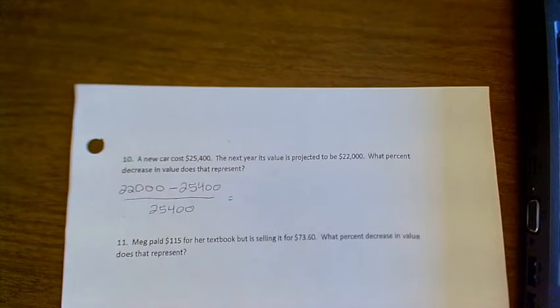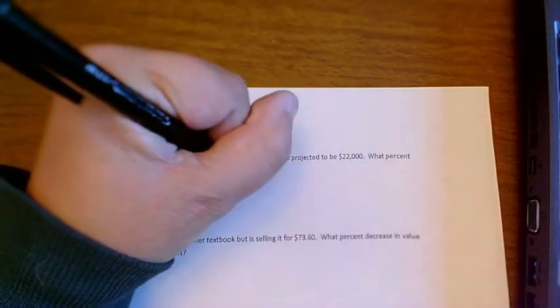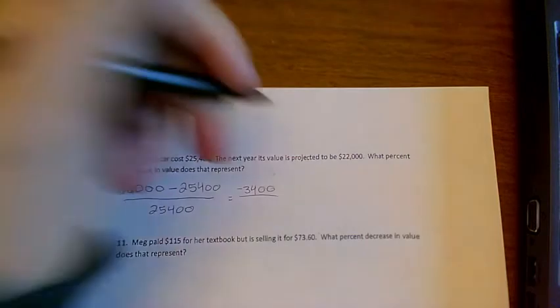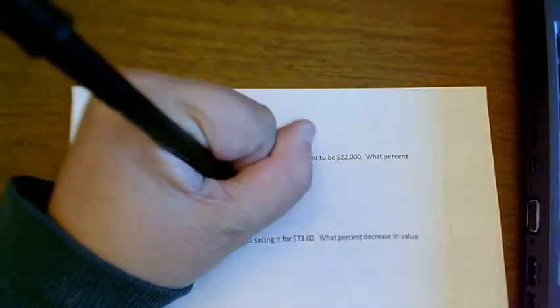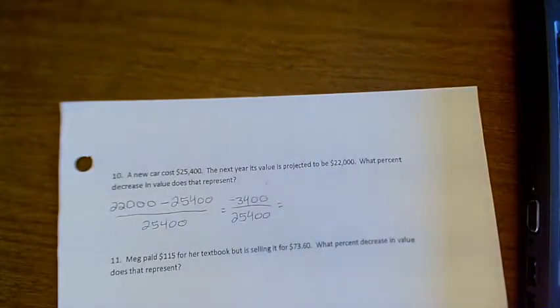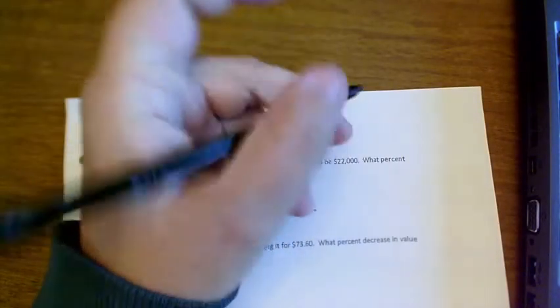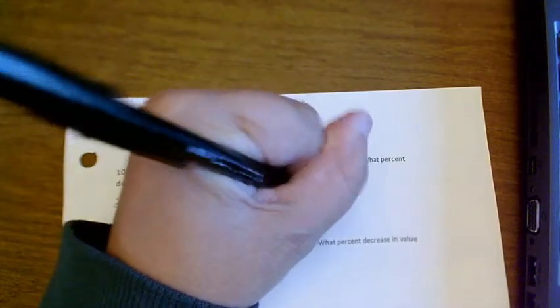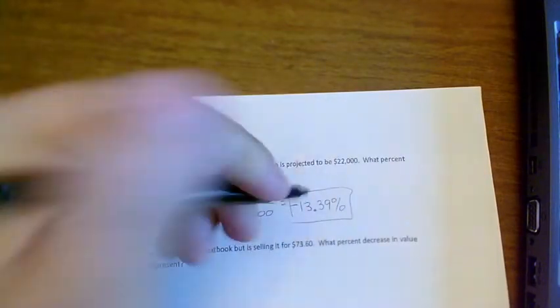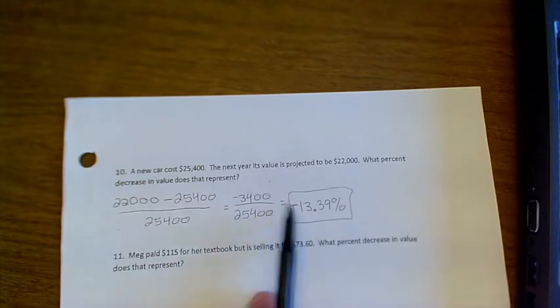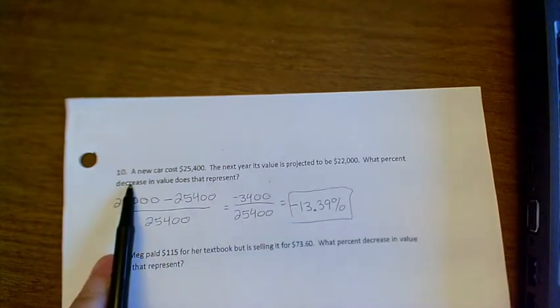So what is the difference in price? It decreased by how much? So let's see. It decreased by $3,400 compared to the original price, which was $25,400. So that is a decrease of 13 point, let's round to 2 decimal places, 39%. So it's negative because it is a decrease.